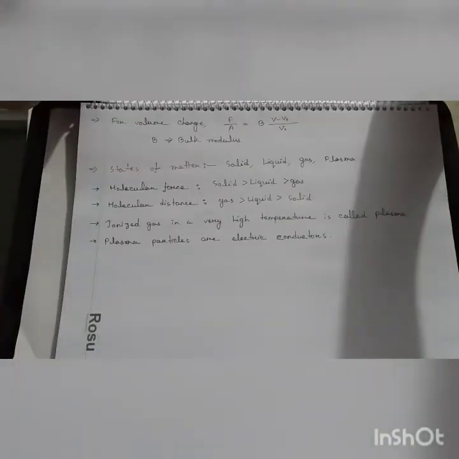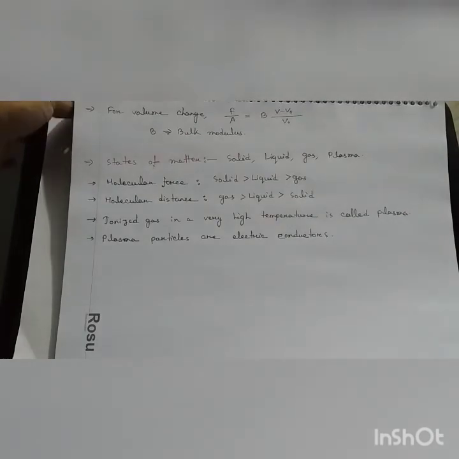For the change of volume, from Hooke's law, the equation will be F by A equals B into V minus V naught divided by V naught, where V naught is the initial volume and the changed volume after applying force is V, and here the constant is capital B, that is called bulk modulus.